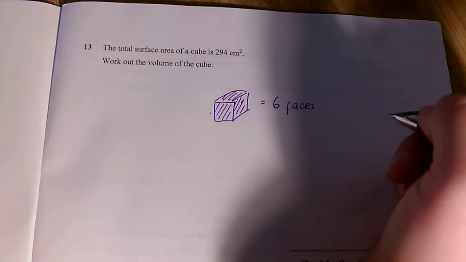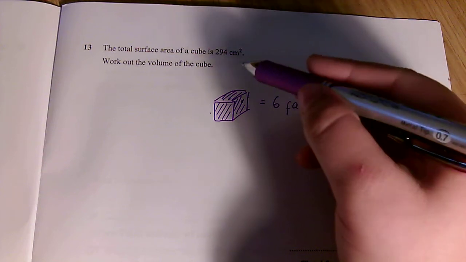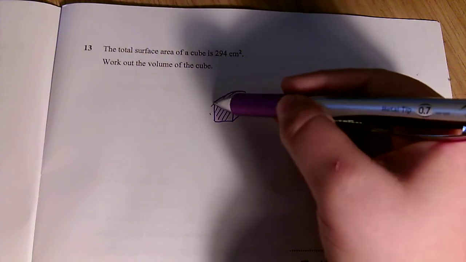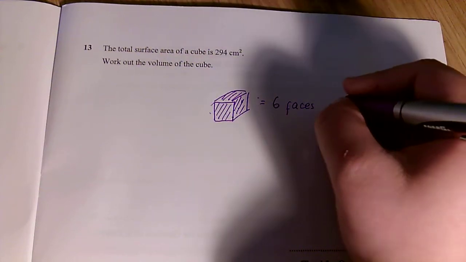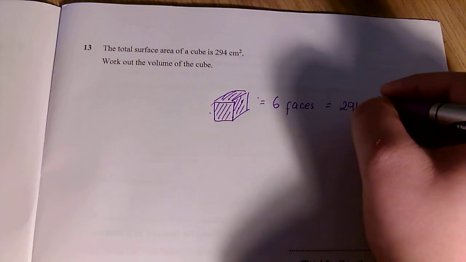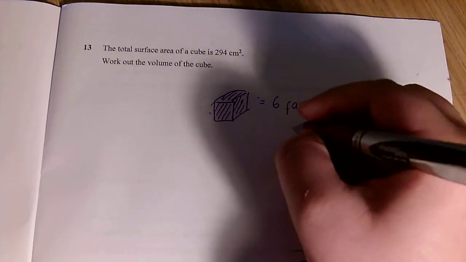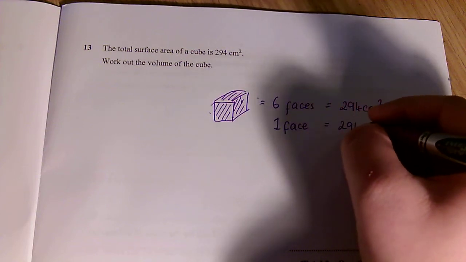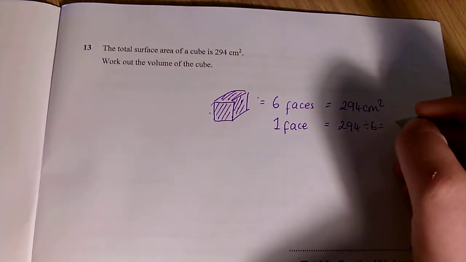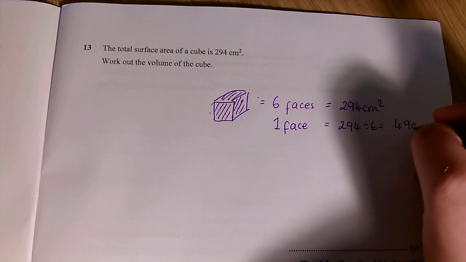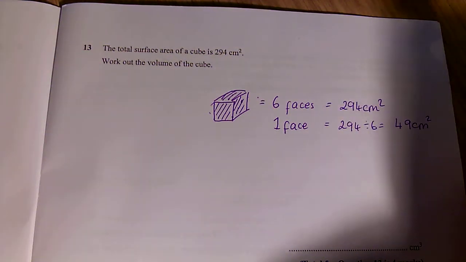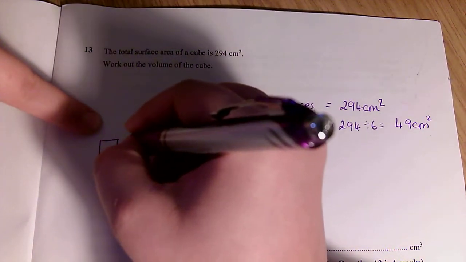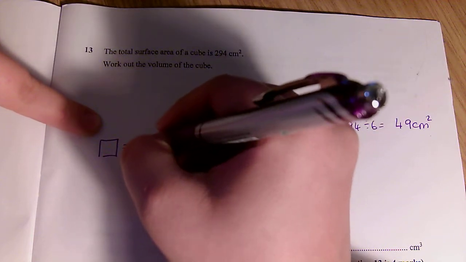Now, if you added all of the areas of those 6 together, that gives you 294. So that gives me this area plus this area plus this plus this plus this plus this. And that equals 294 centimetres squared. And if I want the area of one face, I'm just going to divide that by 6. So 294 divided by 6 equals 49. Again, you have a calculator, so make sure you use it.